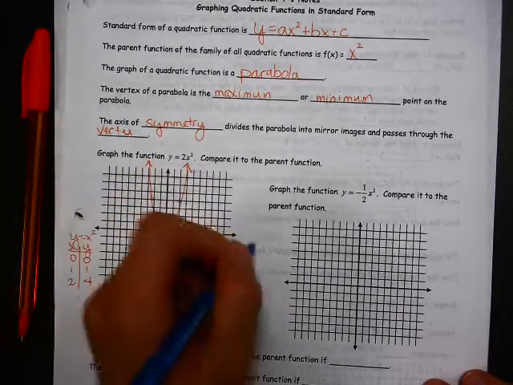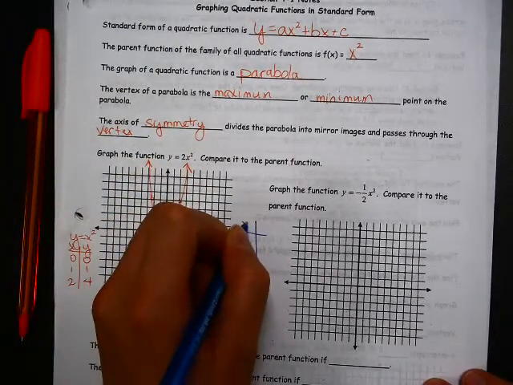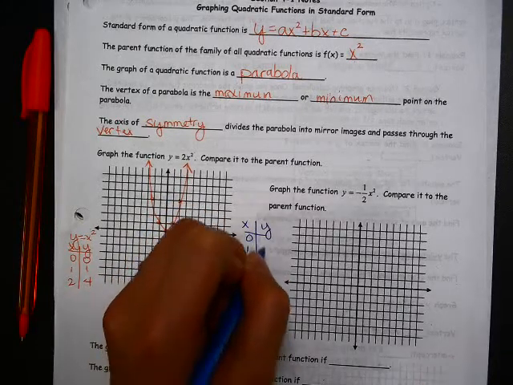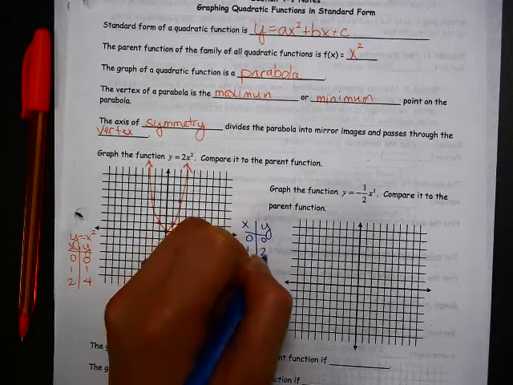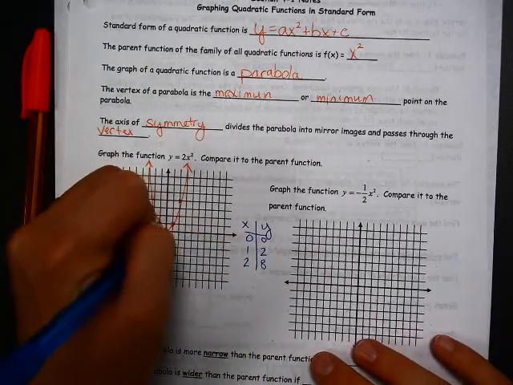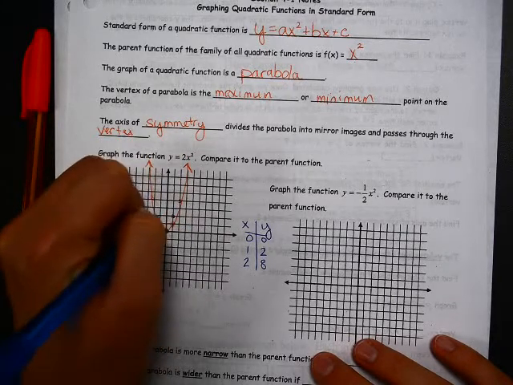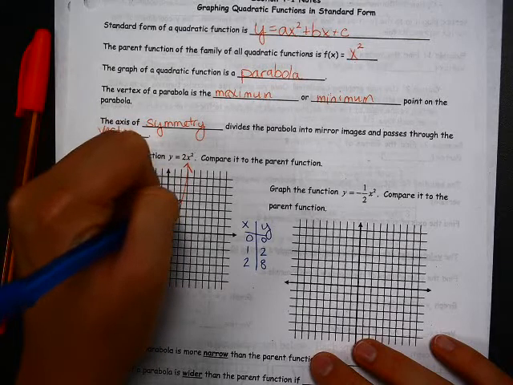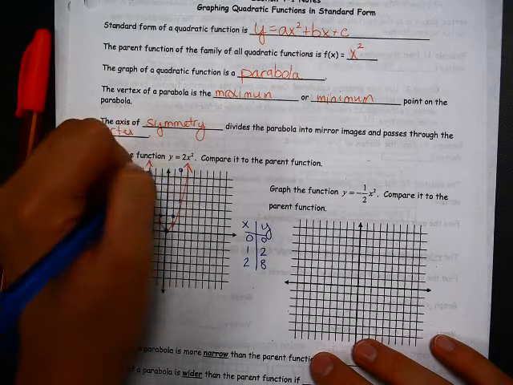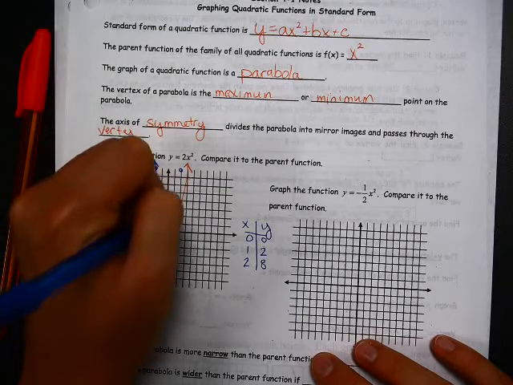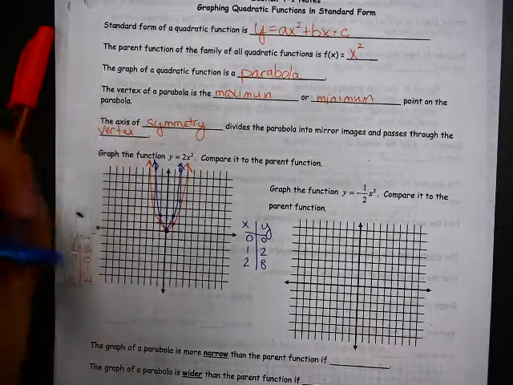Okay, so now let's try our y equals 2x squared. So I have 0, 1, and 2. It's still 0, 0. 1 is now 2, and 2 is now 8. So 0, 0 is the same, then 1, 2, and 2, 8. My lines leave much to be desired, but my points are correct, and that's really what I'm looking for.